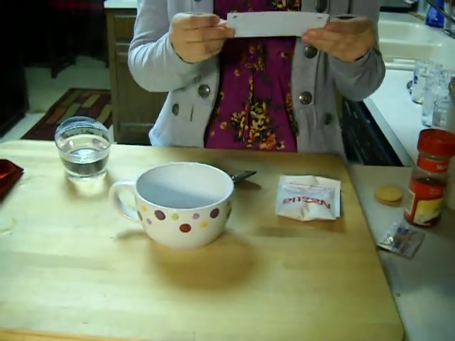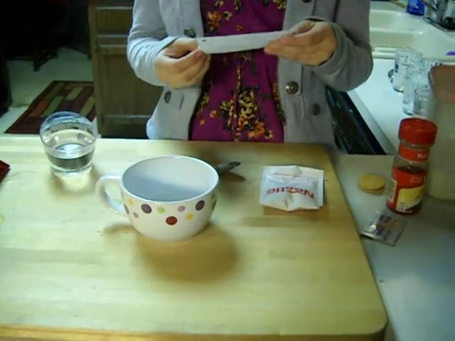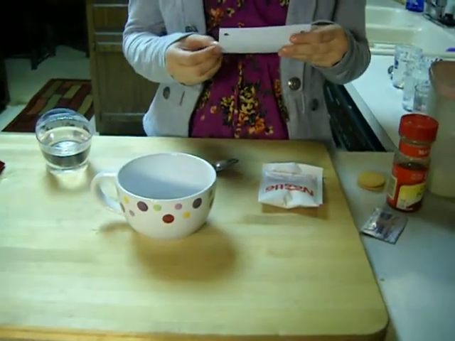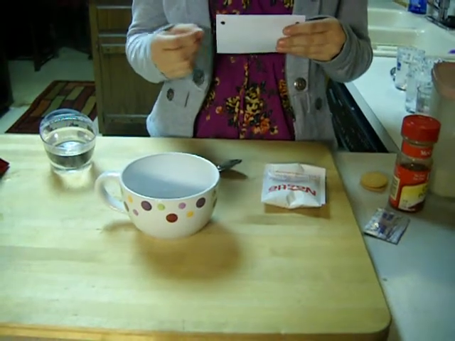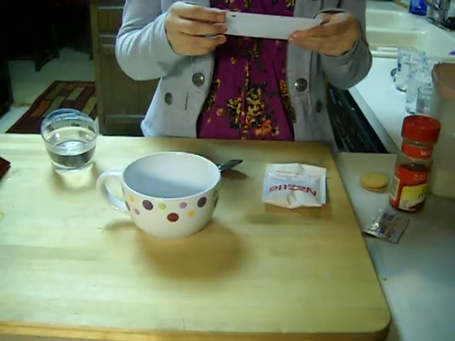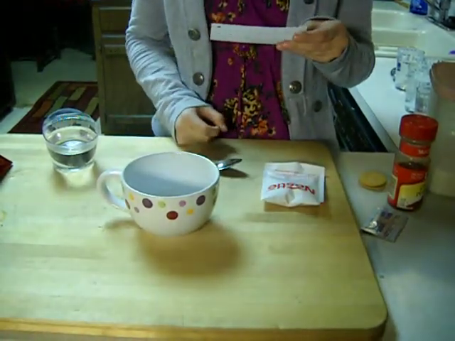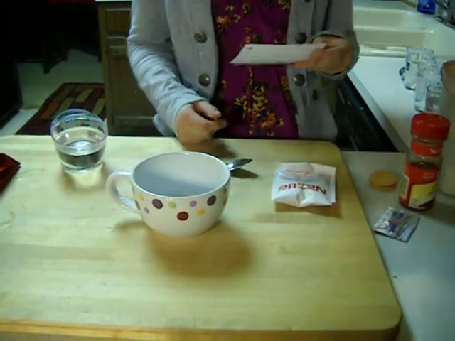A solution is when something such as a powder dissolves into something such as a liquid. This is called the solvent and the solute. The solute is what you dissolve into the solvent, and the solvent is a liquid, and the solute is a powder. Water, for example, is a very good solvent. Some good solutes are salt and sugar.